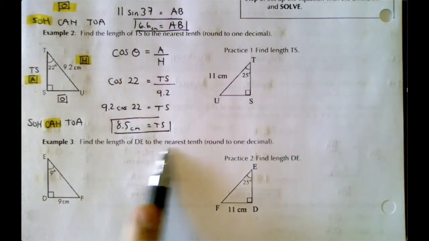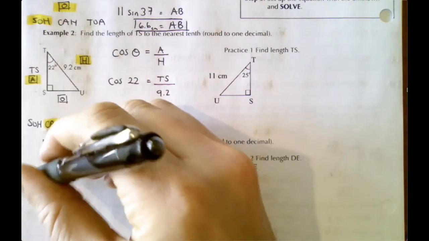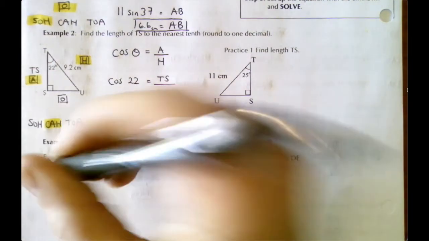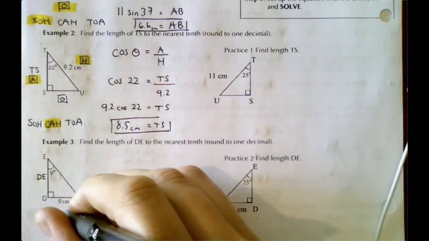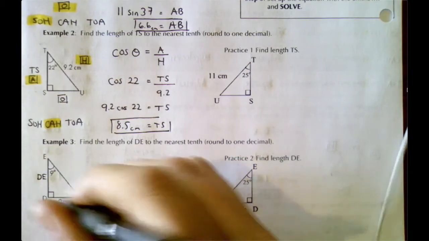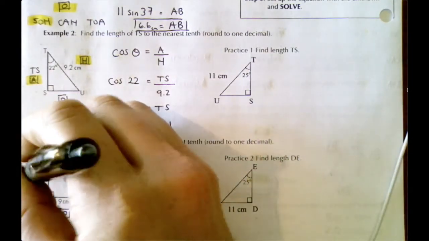Find the length of DE to the nearest tenth. All right, what side's DE? Well, we've got E and D right here, so our DE is here. If we label the triangle from 9 degrees, we have O, H across from the 90, and A is DE.